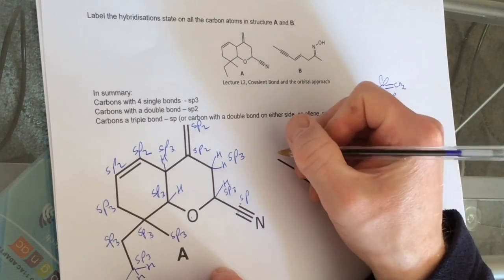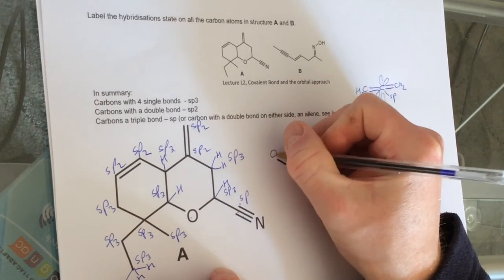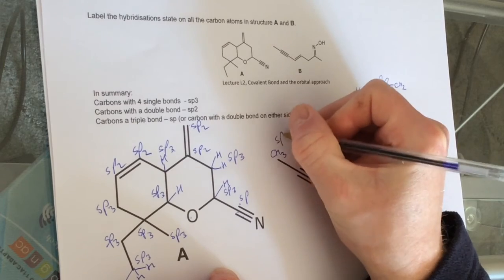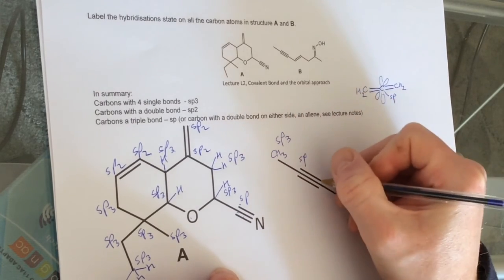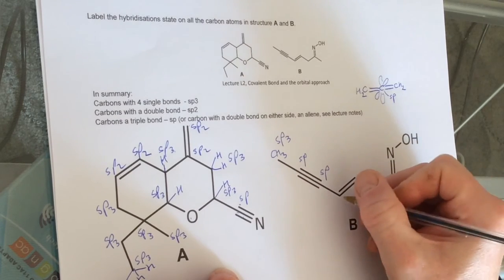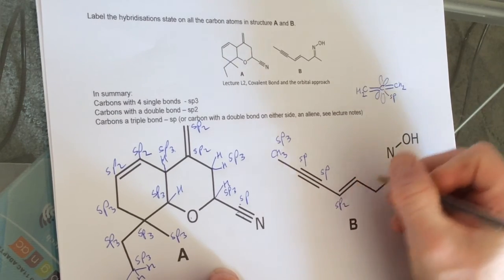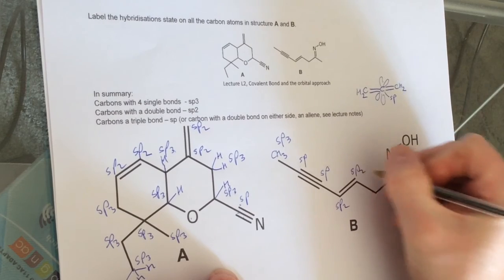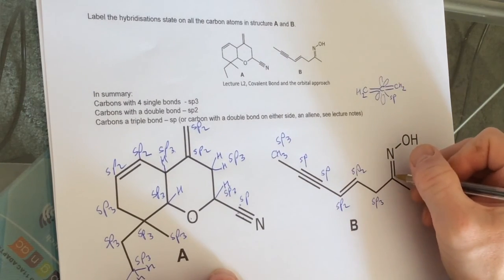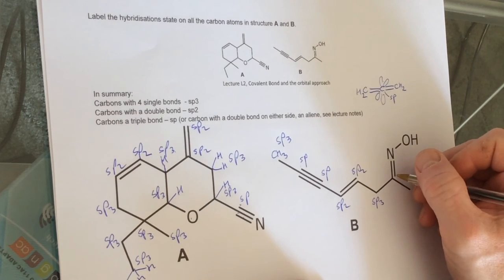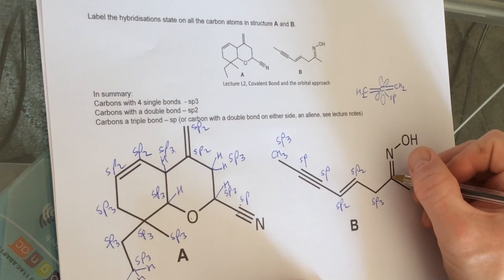So on this molecule, remember we've got a CH3 at the end, so that's 4 single bonds, so that's sp3, triple bond sp, triple bond sp, double bond sp2, double bond sp2, single bonds sp3, and then this one's to sort of put you off, but it's still a C with a double bond attached to it.